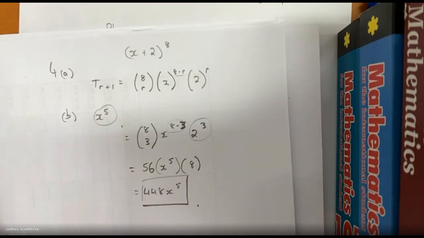Now that's going to be right in the middle of that expansion. But now that we're armed with this, we should be able to find any term in that expansion. Okay, we'll keep going.